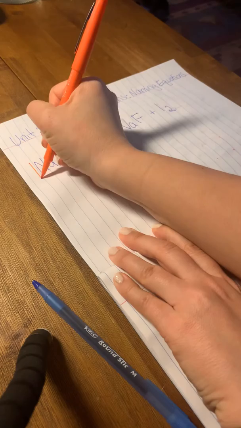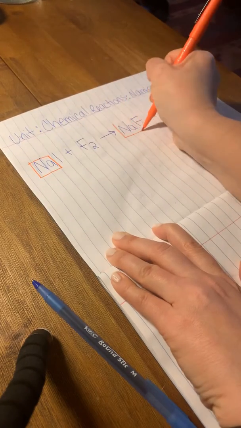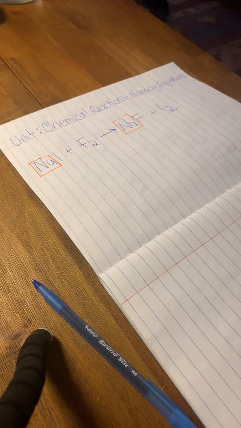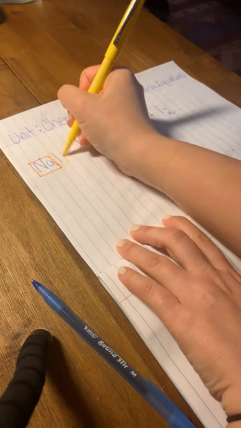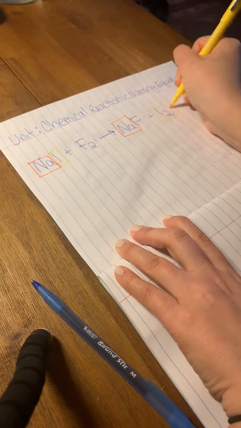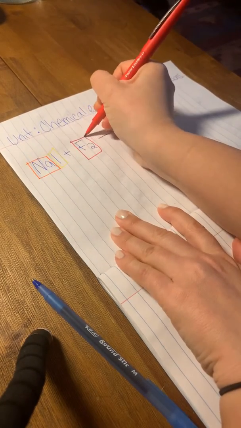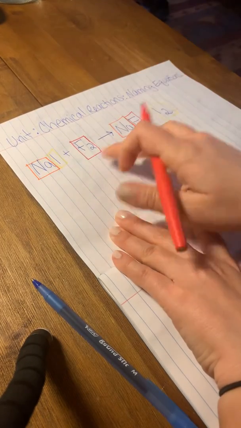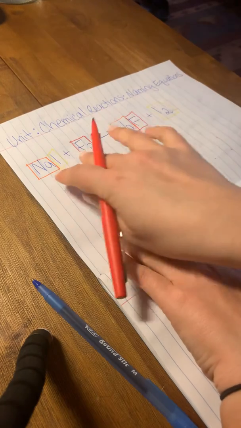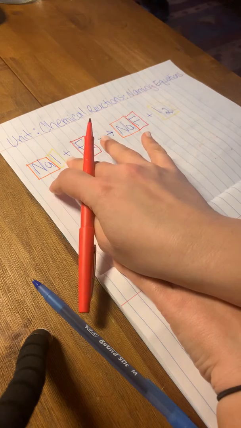So I'm going to put an orange mark around the Na on both sides. So we know that Na is one element. I'm going to put a yellow around this I on both sides. And then lastly, I'm going to put a red around my F on both sides. So the reason I do that is just to remind me that each of these elements, although at times they might be compounded together, that they are actually their own element that are going to be named separately.